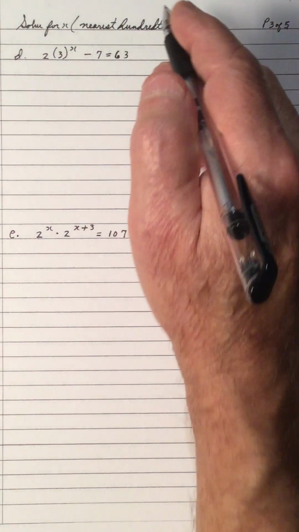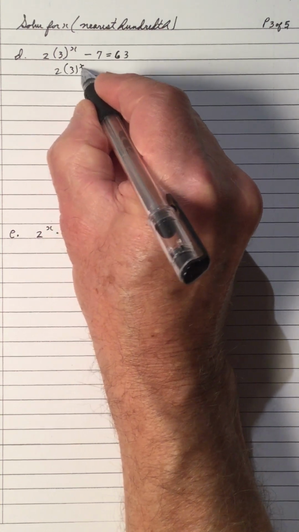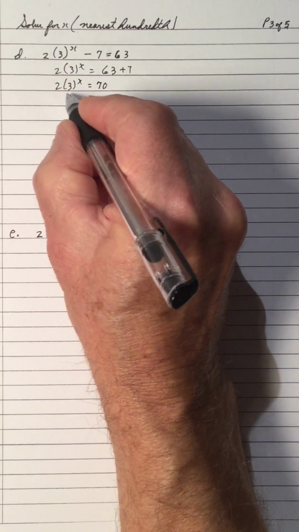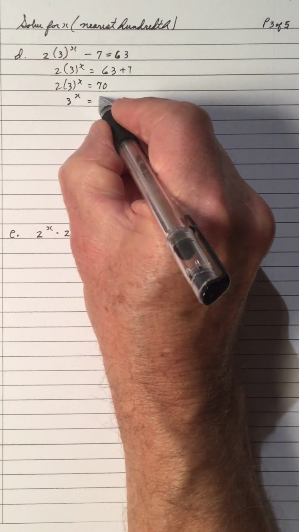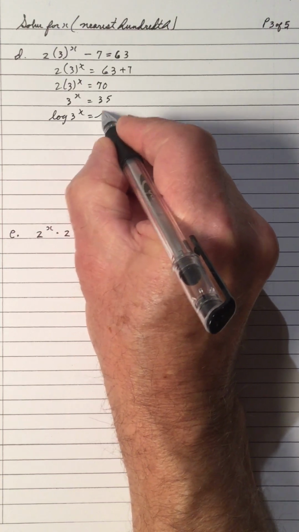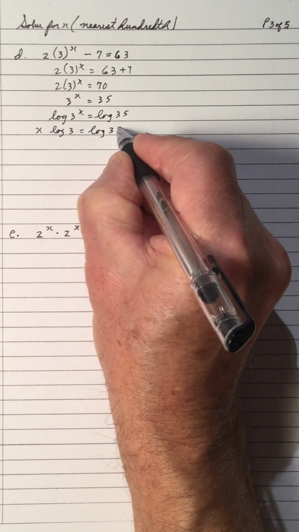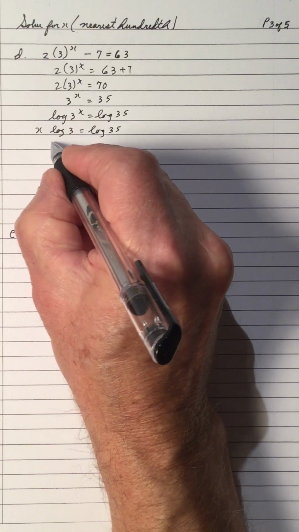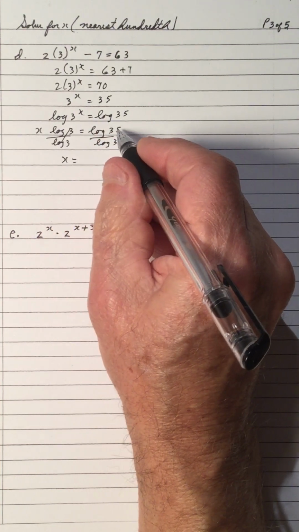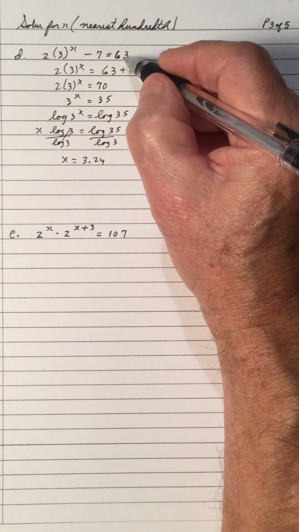Solve for x to the nearest hundredth. Again, I did a variety of equations, and x is in the exponent, but we have to bring the 7 over, add it on, so 2 times 3 to the x equals 70. So we divide by 2, so 3 to the x equals 35. Now x is in the exponent, so we can do the log of each side. As a result, the x moves in front, so it's x log 3 equals log 35. Divide by log 3 on each side. That cancels, so x is equal to the log of 35 divided by the log of 3, which is 3.24. If you plug that in and work it through, you'll get close to 63.